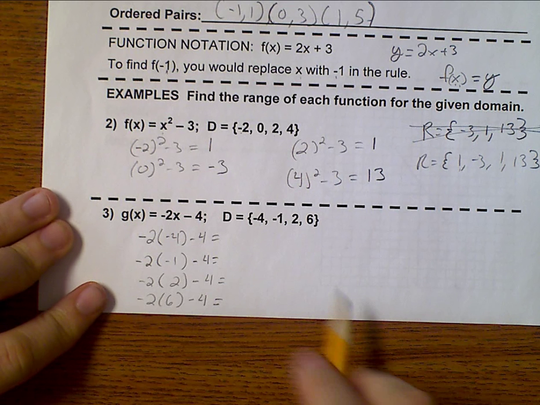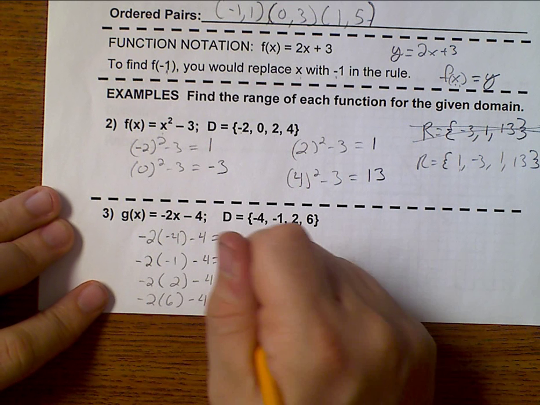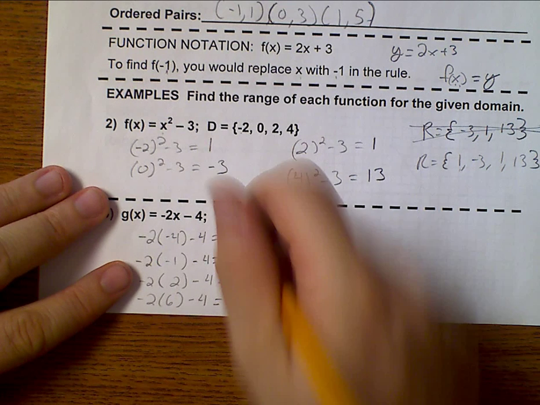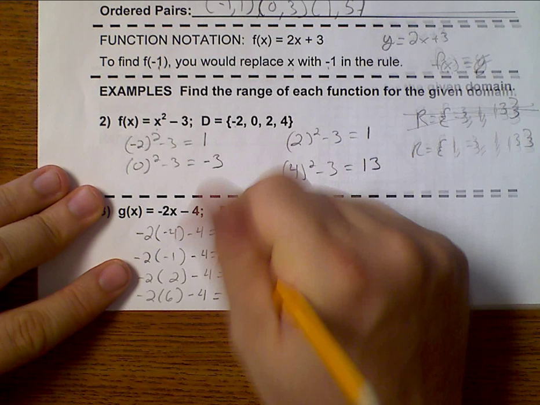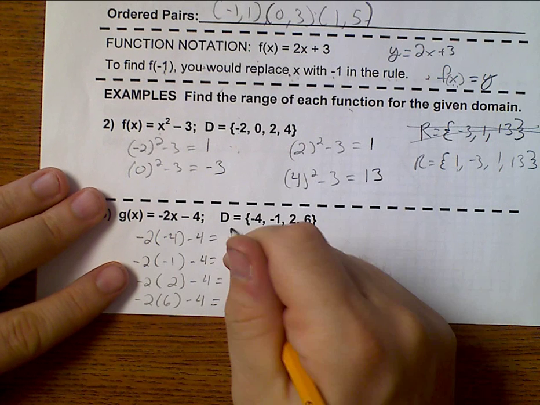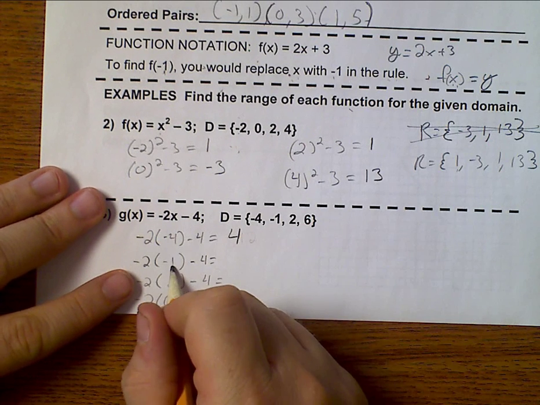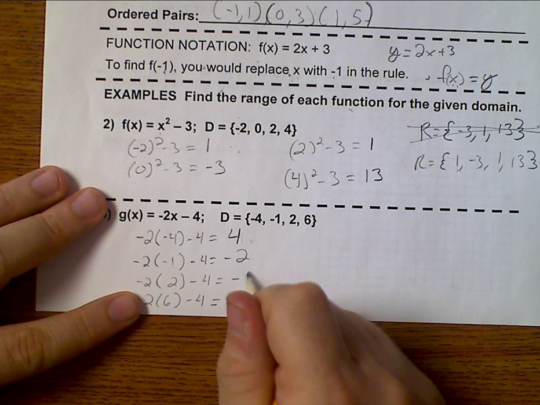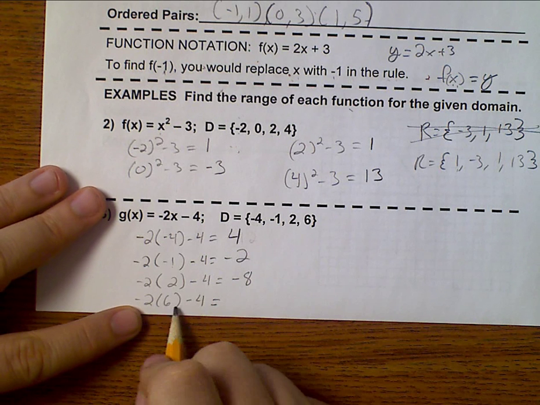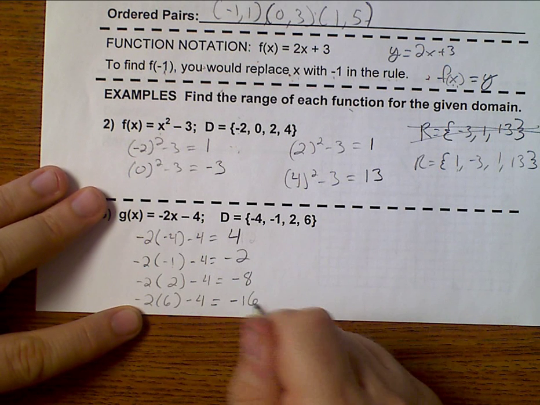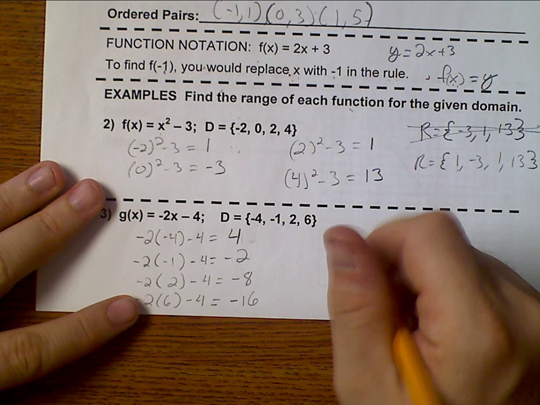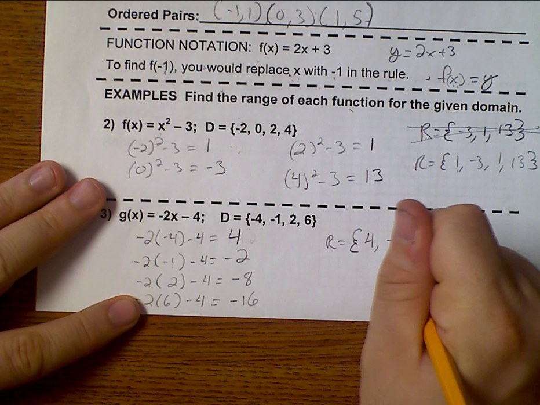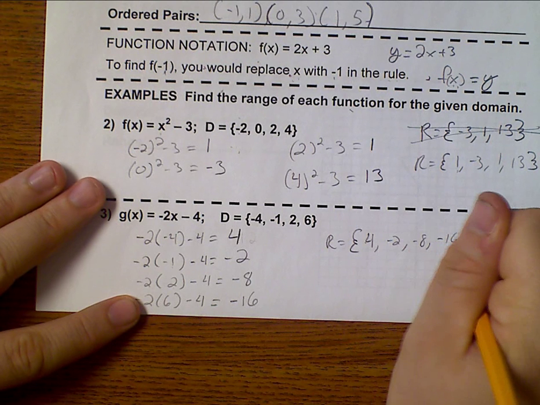Well, this is -8 minus 4 is a -12. Sorry, almost messed that up. This would be a +8 minus 4 is 4. +2 minus 4 is a -2. -4 minus 4 is a -8. And -12 minus 4 is a -16. And so my range is 4, -2, -8, and -16.